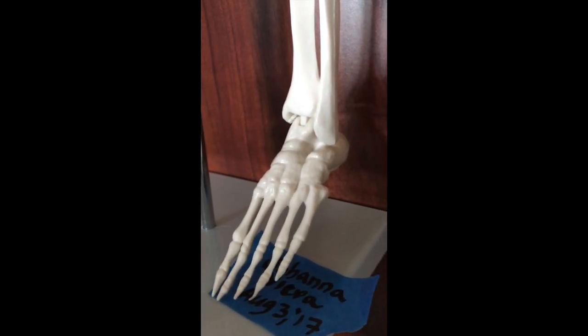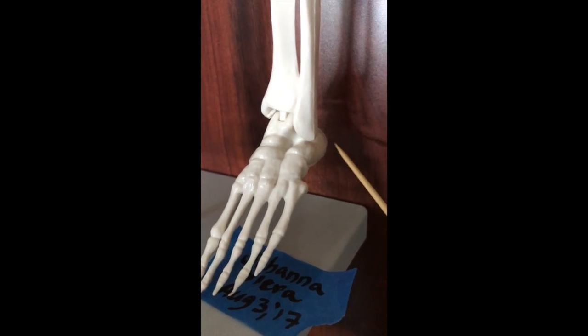The ankle and the foot. This is the calcaneus.